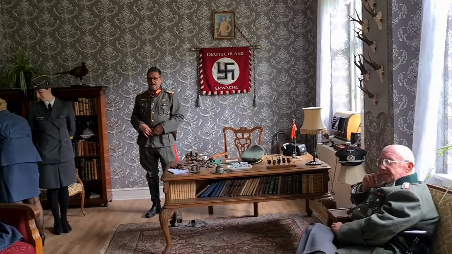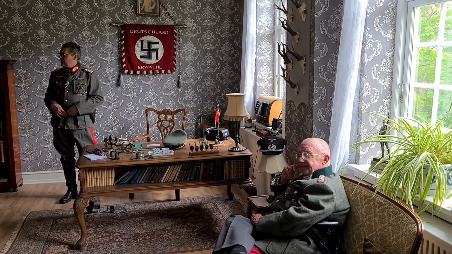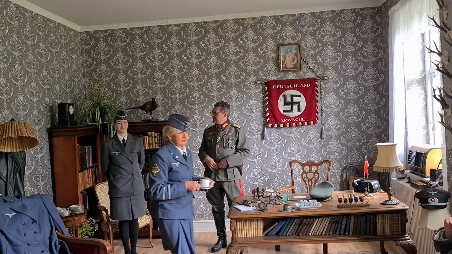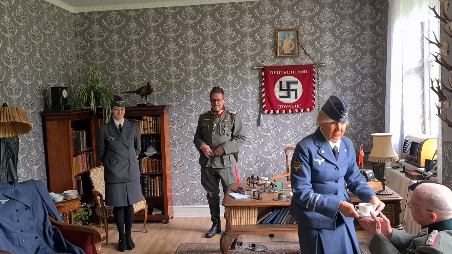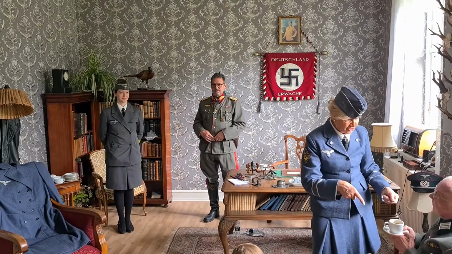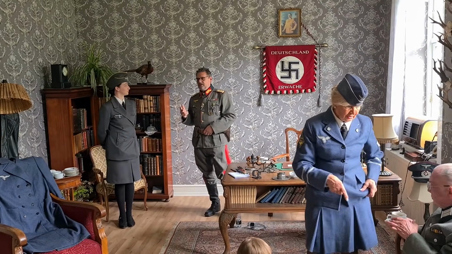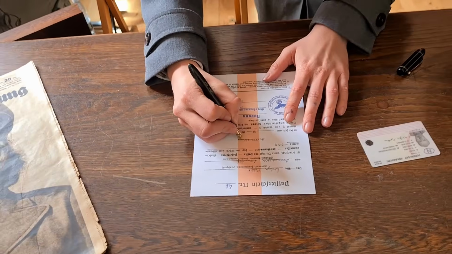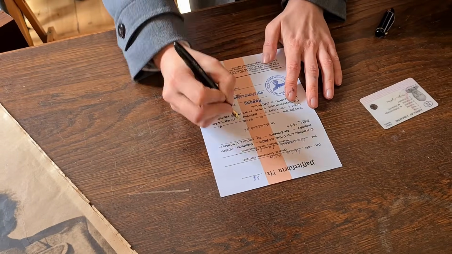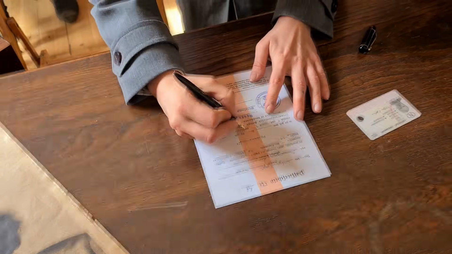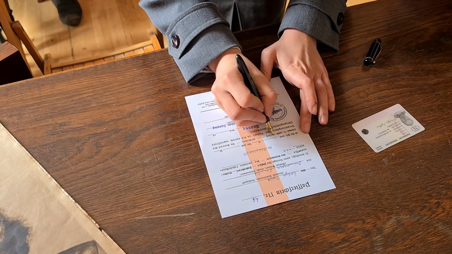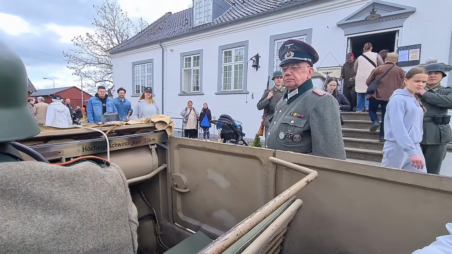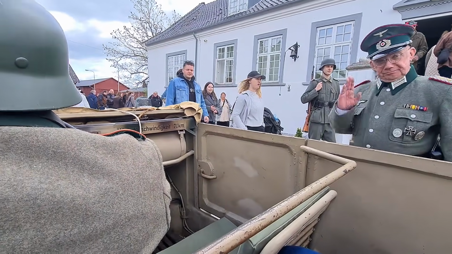Next door is the command center, where the officer in charge and his staff are already busy organizing the occupation. It shows how quickly they take control. Finally, to allow me to move freely and document everything in Nyvang, they even prepare an official access card for me. With my access card in hand, the German commander waves goodbye.